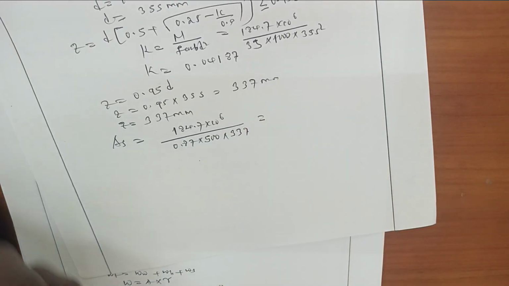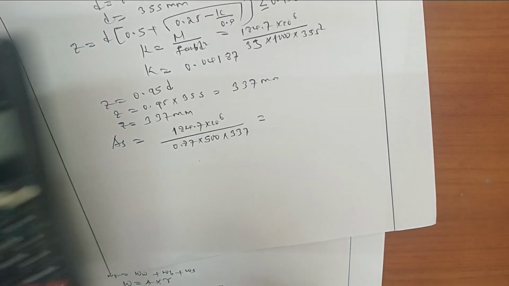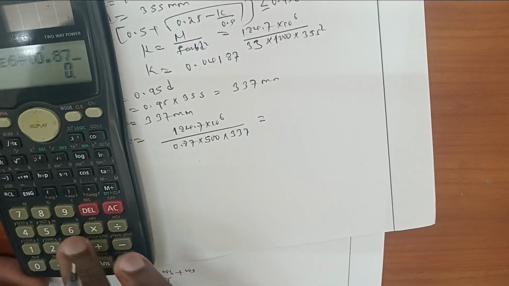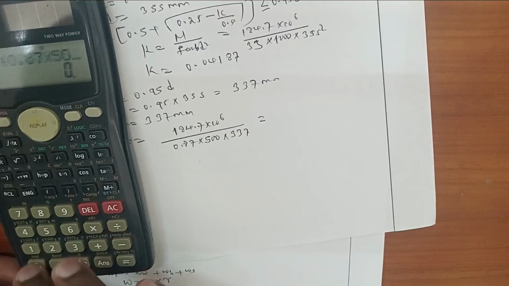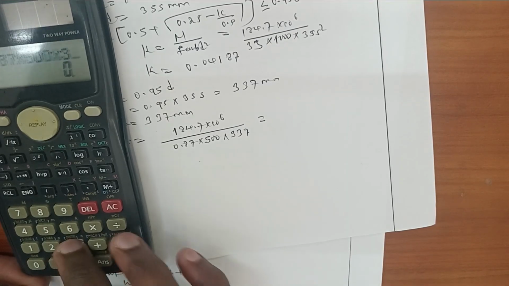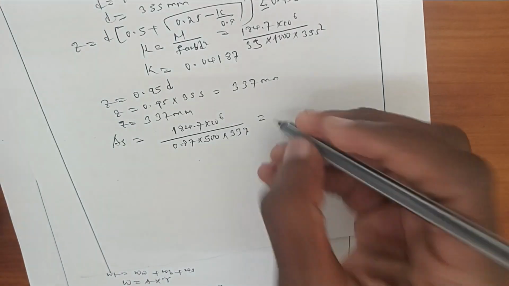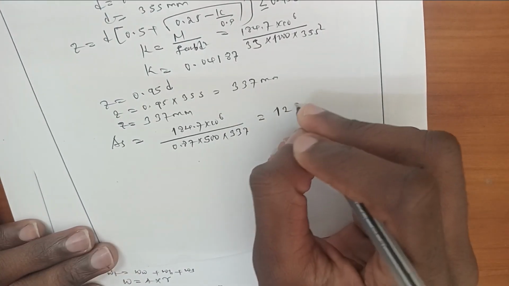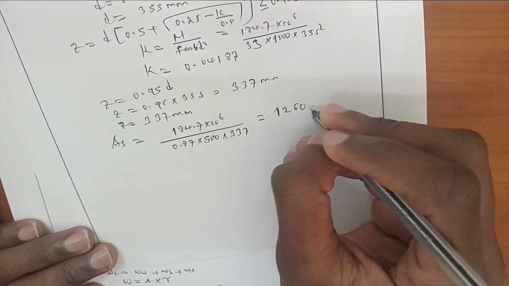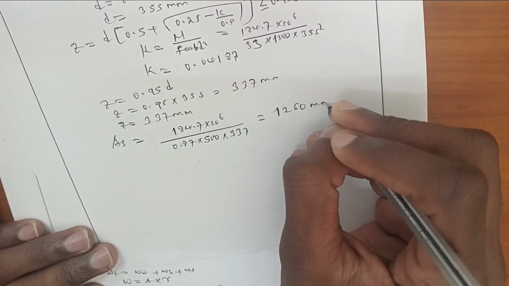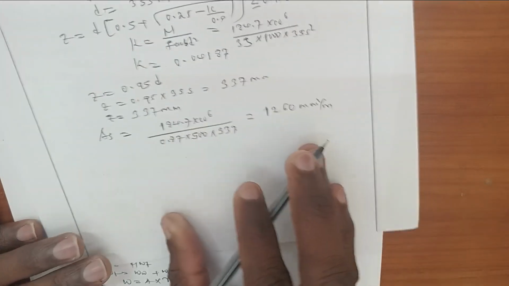That is 184.7 × 10^6 divided by 0.87 times 500 times 7, which will be equal to 1260 millimeter square per meter.